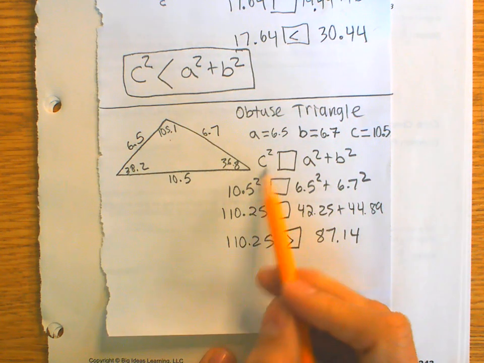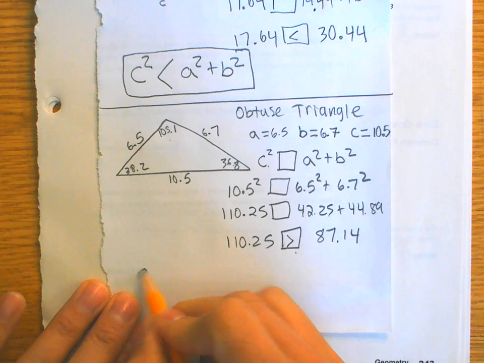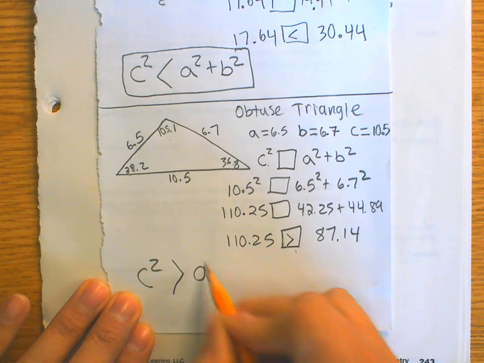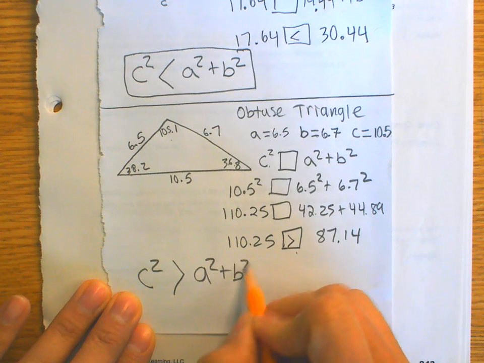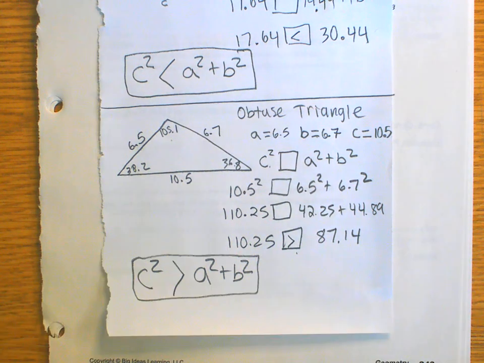So c squared is larger than your a squared plus b squared. And this is going to be true when your polygon is obtuse. So if I were to give you the measurement of 3 sides of a triangle, you can automatically classify it by the sides.